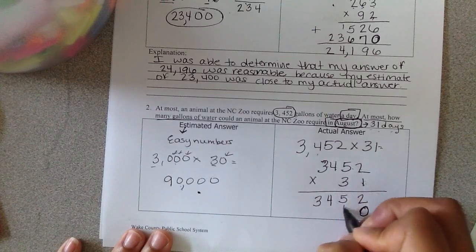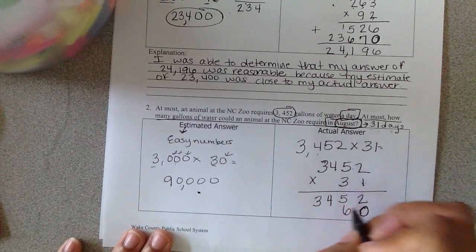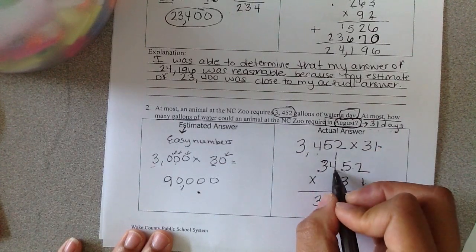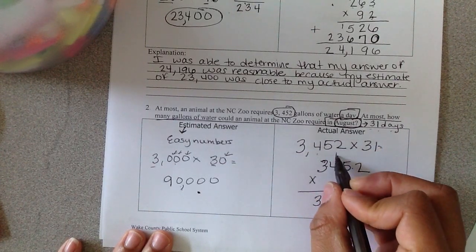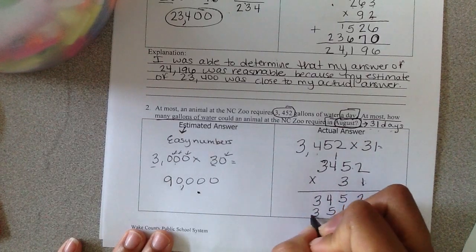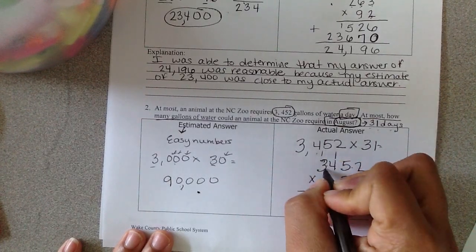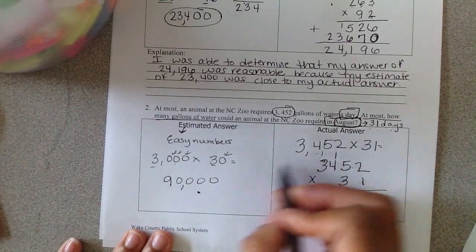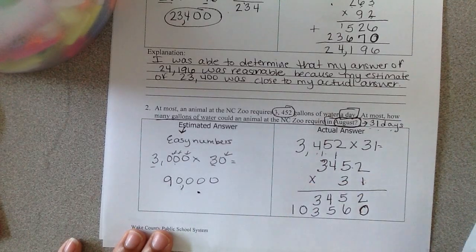3 times 2 is 6. 3 times 5 is 15. Carry my 1. 3 times 4 is 12, plus the 1 more that I carried is 13. And 3 times 3 is 9, plus 1 more is 10. Notice I put the whole 10 down because I didn't have any other place values to carry over to.